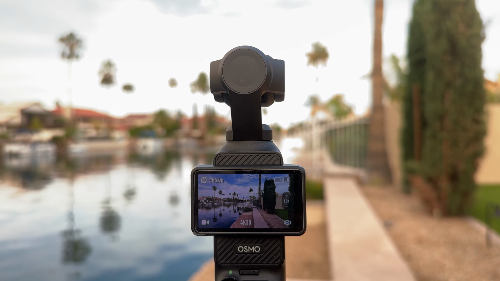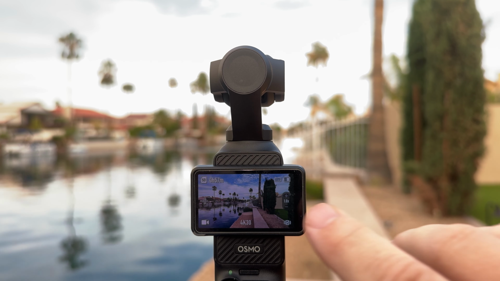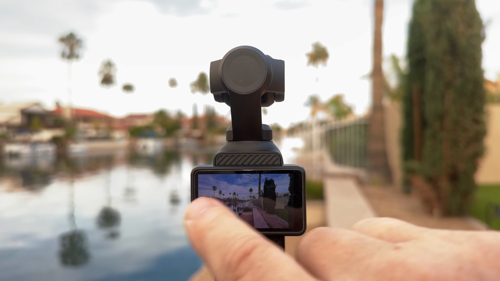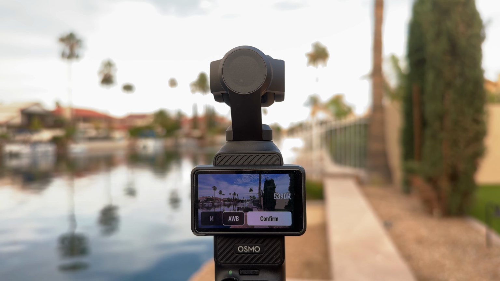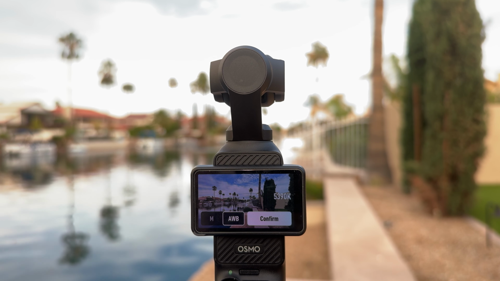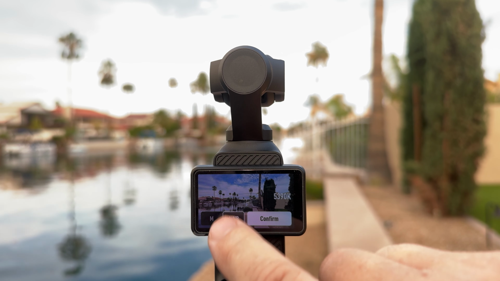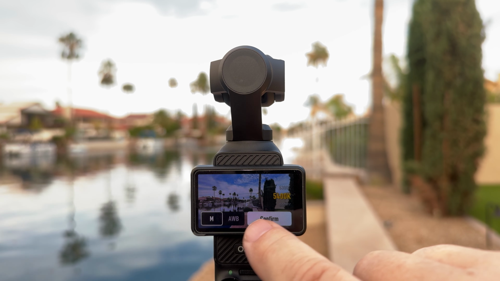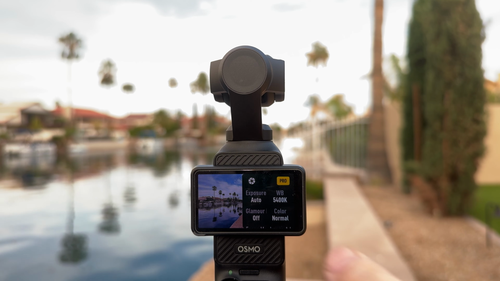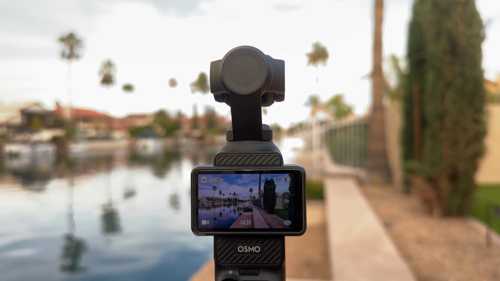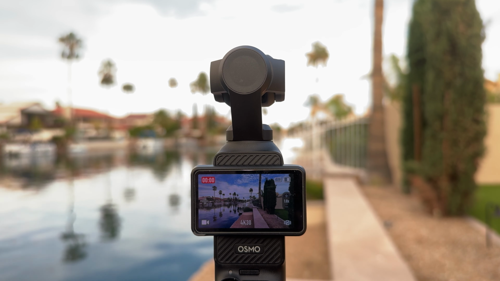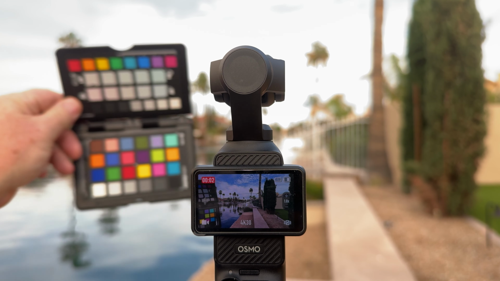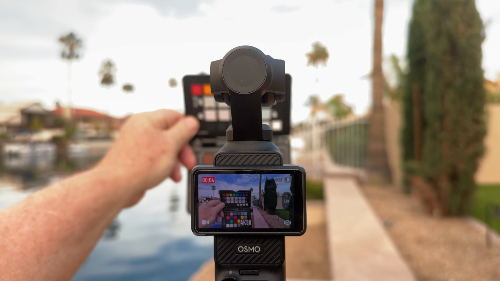Also, one thing you can do, which is always good to get the right colors and also white balance, is use something like this color checker. So let's do auto white balance again, manual, confirm. And then what we can do is take a few seconds of footage with this. This is called an X-Rite color checker.